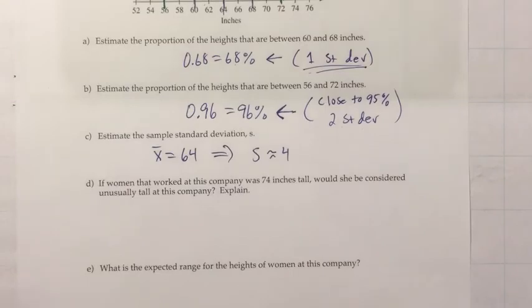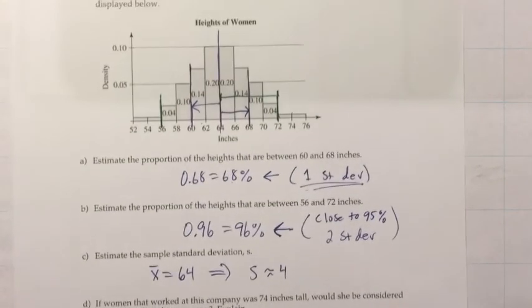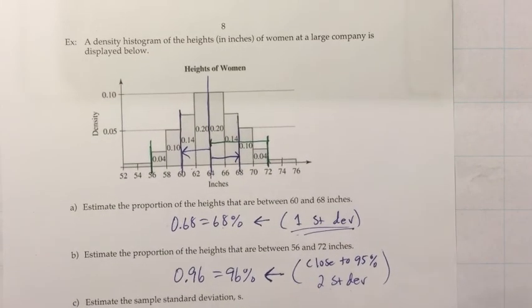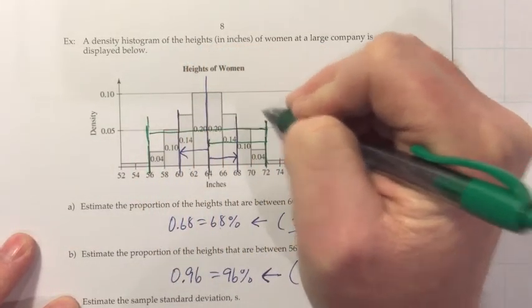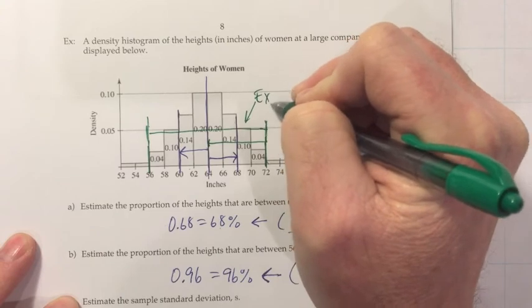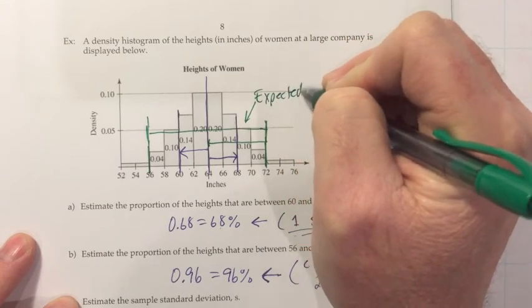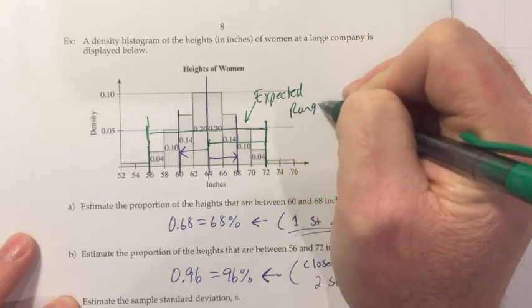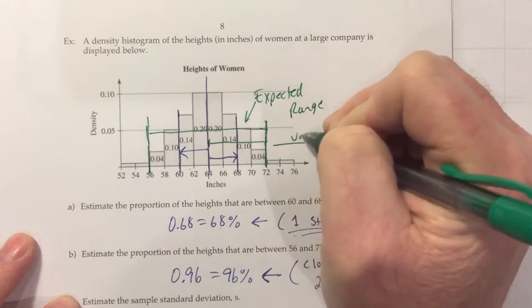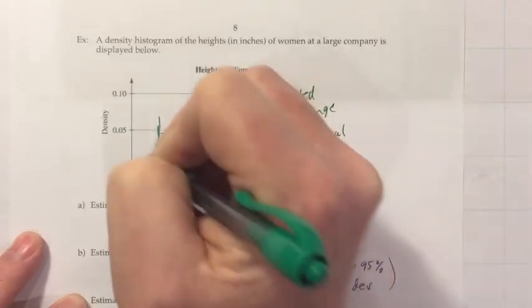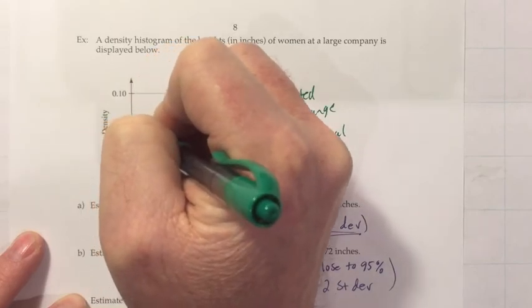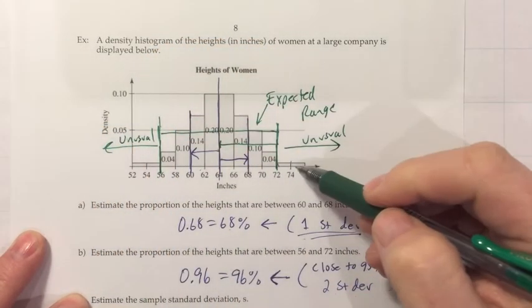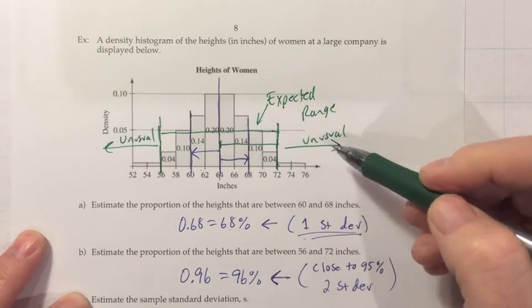So there's a couple ways that I could do that. One is just by eye. I would argue that this range from here to there is the expected range, and that everything on the outside over here would be unusually tall, and over here would be those that were unusually short. And the 74 falls in the unusual range.